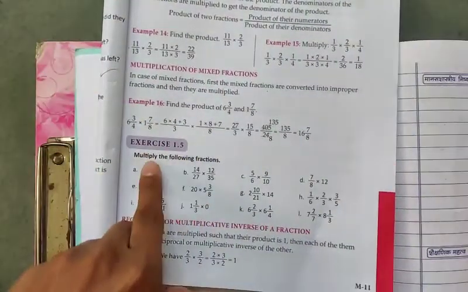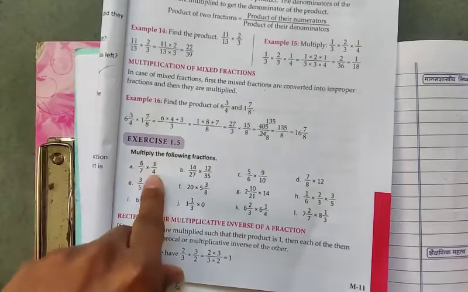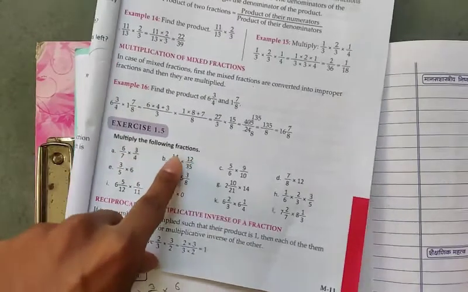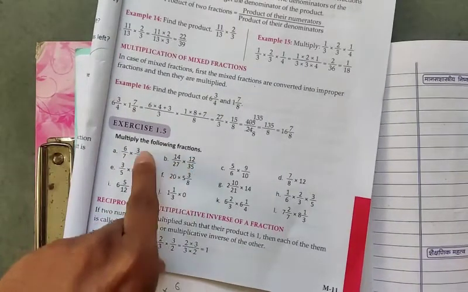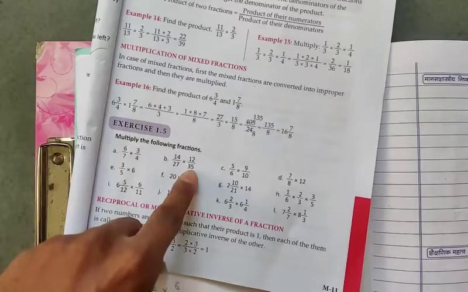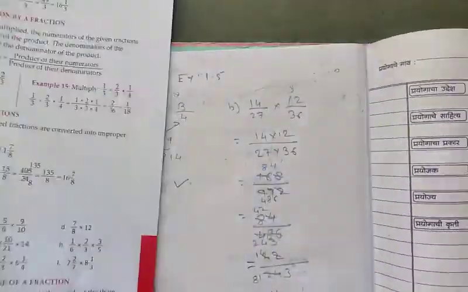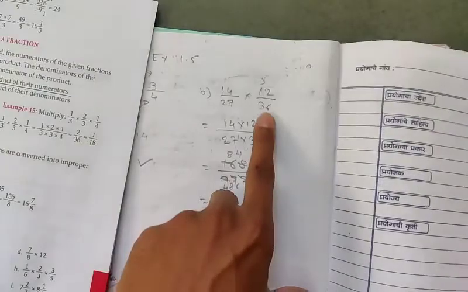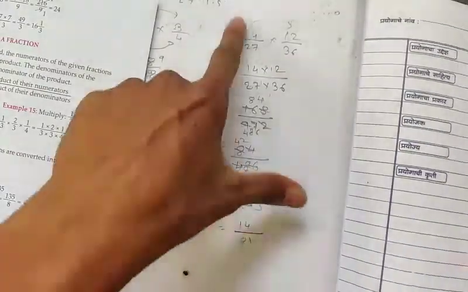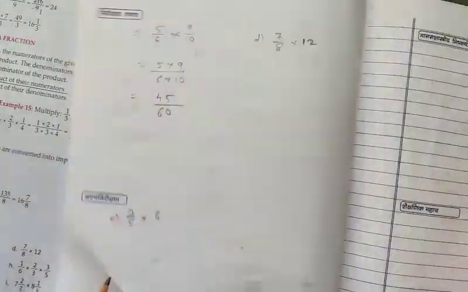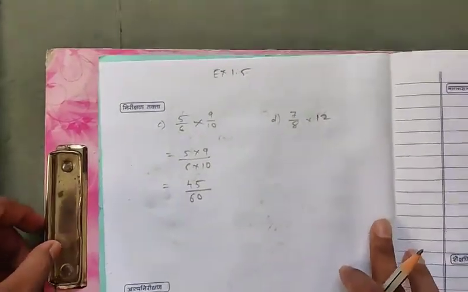In that first video I have solved example number A and B. Instead of 35 I had taken 36 there, so the answer is different, but that answer is also correct. So this example is correct. Now we are going to solve a few more examples from exercise number 1.5.